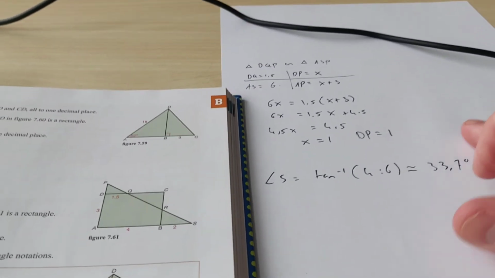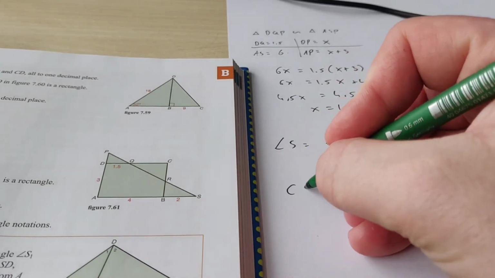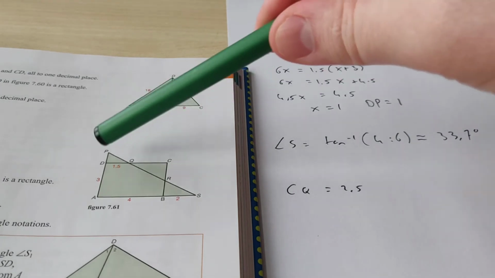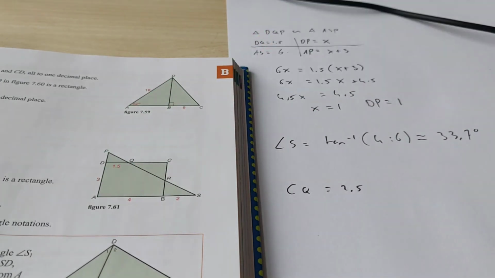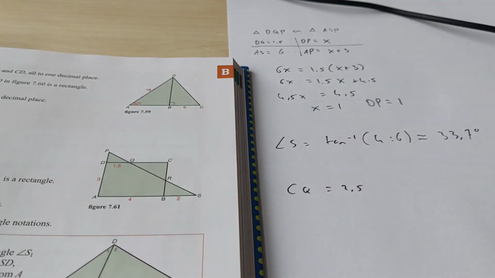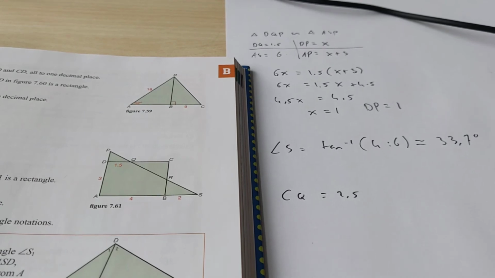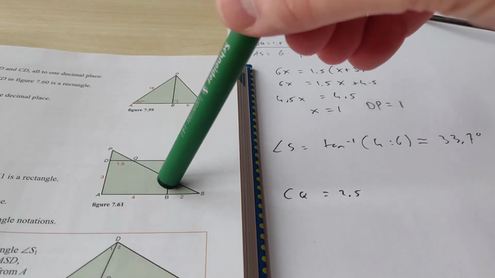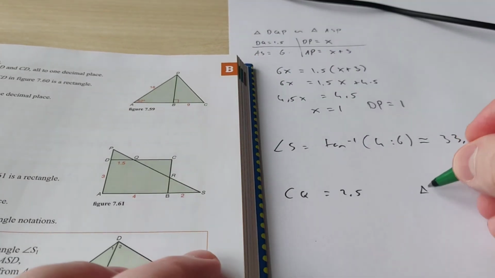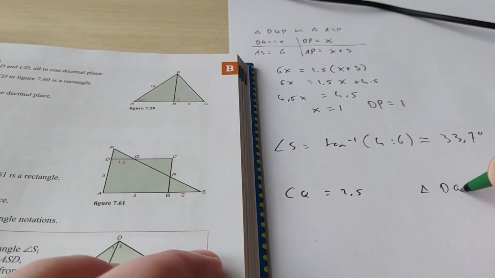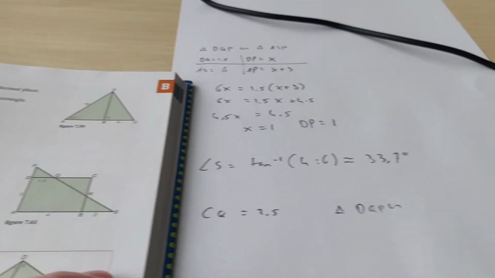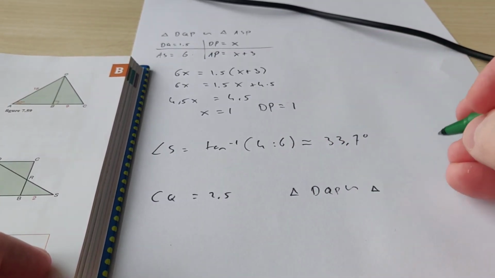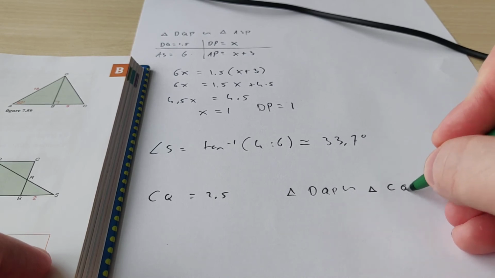So I'm going to write down that we already know that CQ is 2.5, because 2.5 and 1.5 together is 4, right? Then I want to calculate CR, so then we have to use a ratio table again. We can use triangle DQP and also triangle CQR then. So I'm going to write down over here, triangle DQP is similar to, this is a Q, it's similar to triangle CQR.